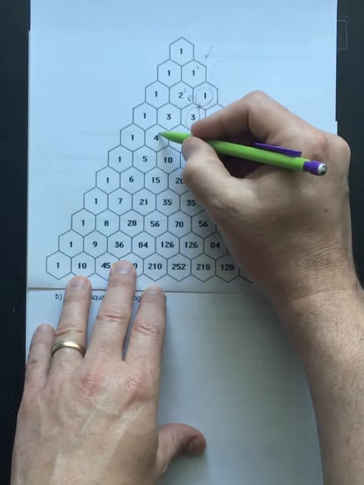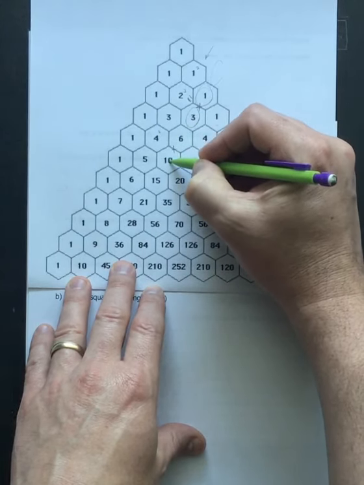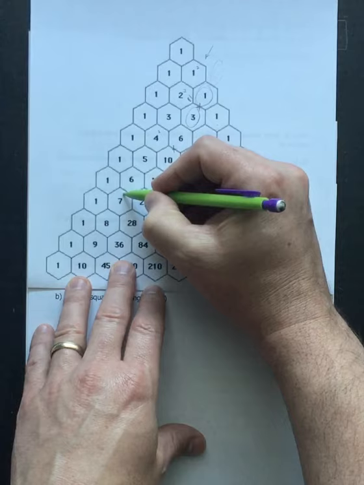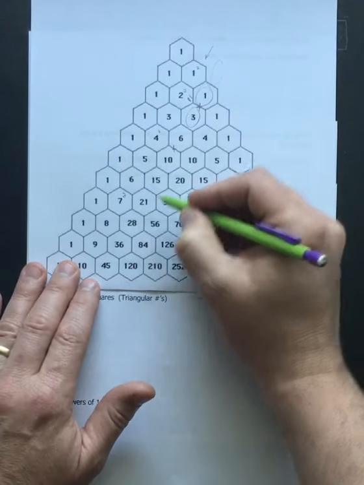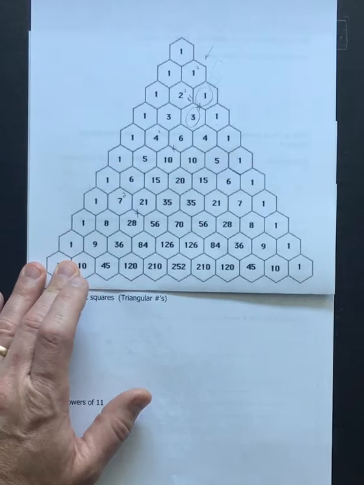Or if you slide down to 4, 4 squared is equal to 6 plus 10, which is 16. Or 7 squared, which we know is 49, is equal to 21 plus 28. And that's kind of a neat number.